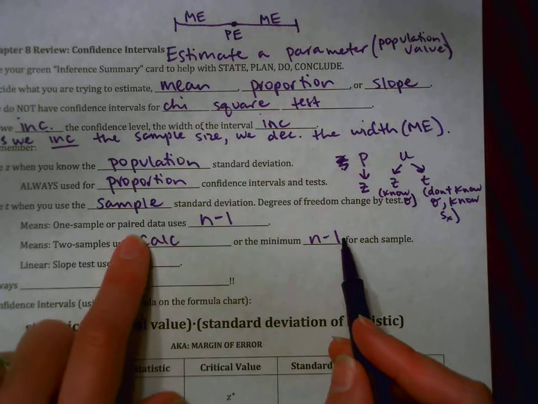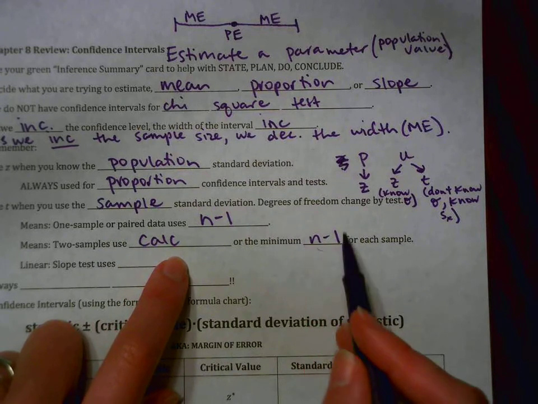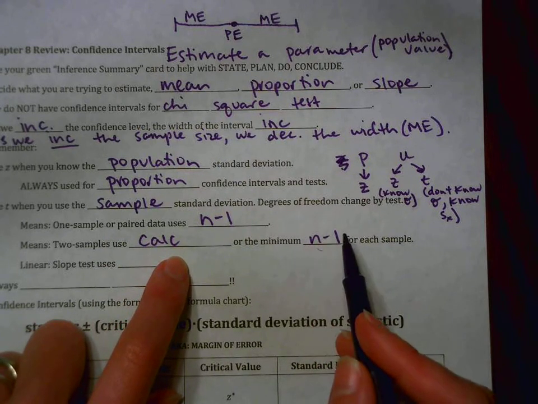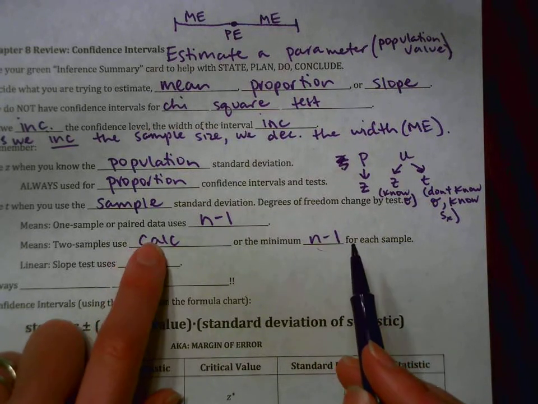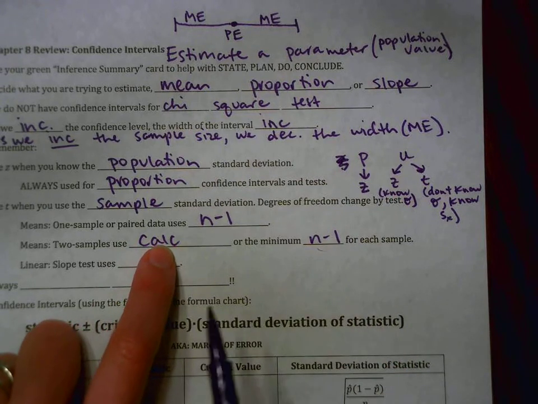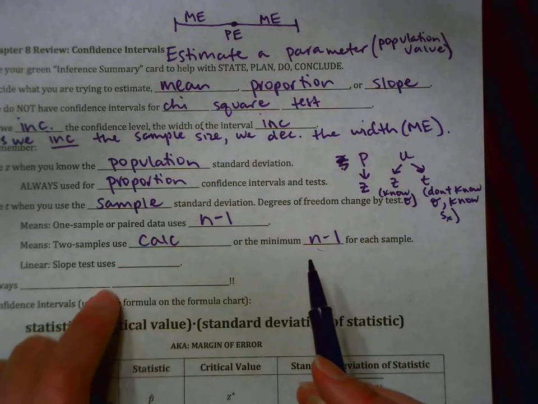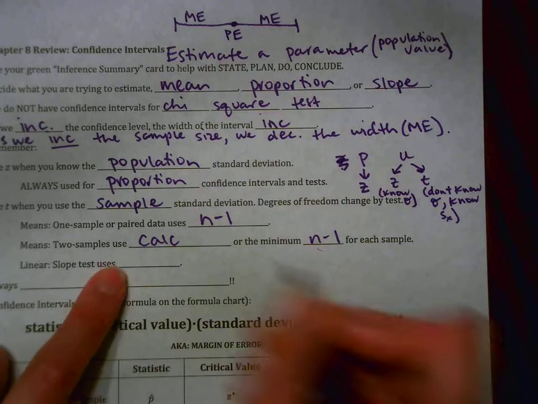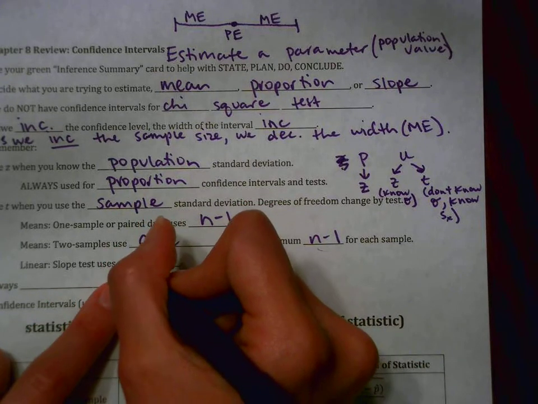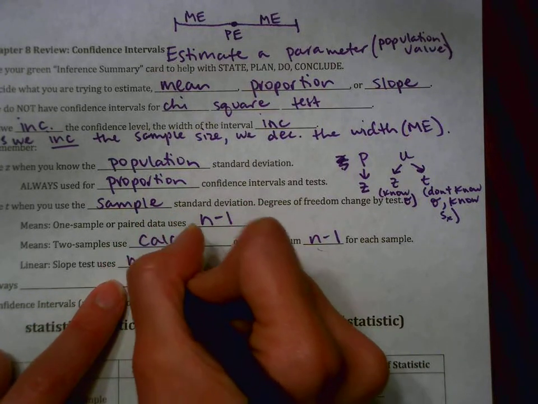But that is not going to be the same as this. That's like a conservative degrees of freedom. So normally you would do this in your calculator and just write that degrees of freedom. And then we didn't get to slope, so again, this doesn't really matter. But if you were going to do a slope test from chapter 12, your degrees of freedom would be n minus 2.